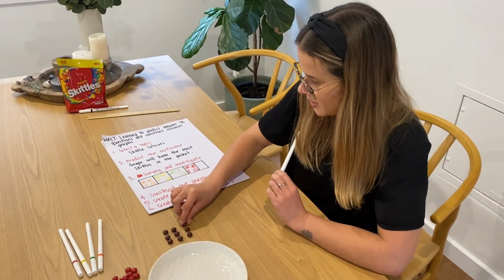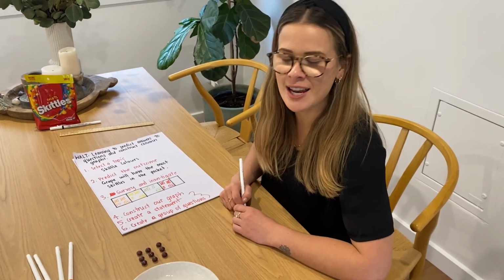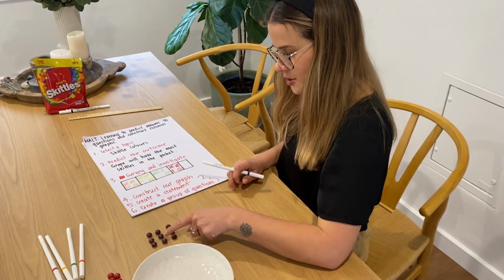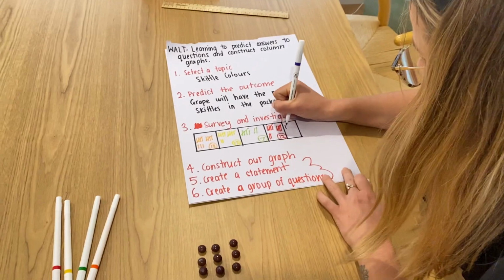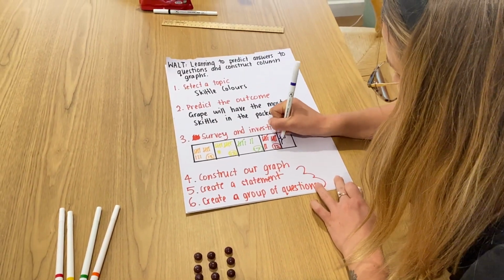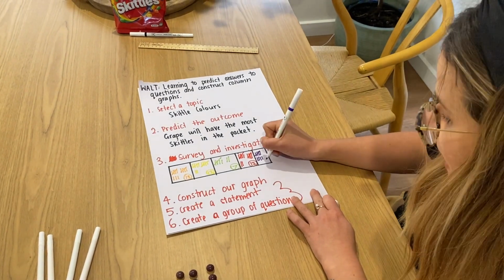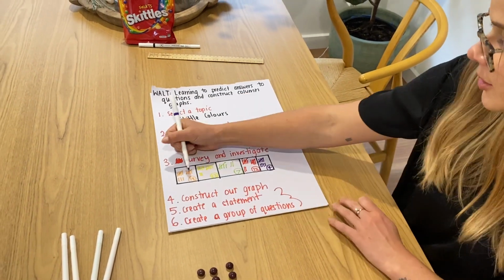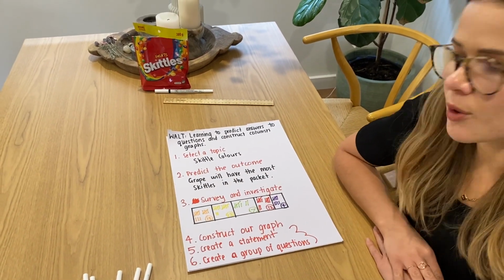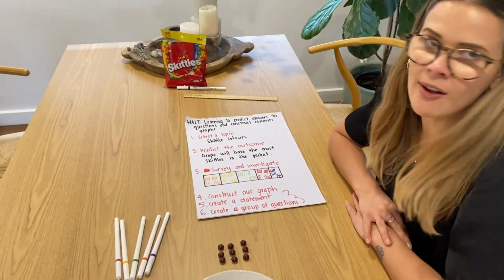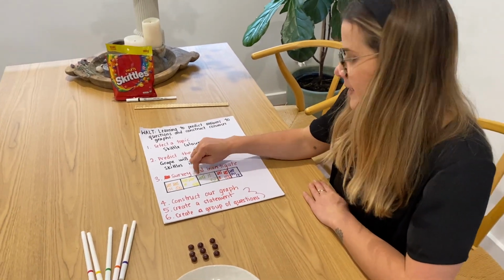Oh, Miss Ford's prediction wasn't really correct, but we can go and fix that up when we go and look at our statements. Now 9, because 3 times 3 when I look at my array is 9. So let's do 1, 2, 3, 4, 5, 6, 7, 8, 9. Now 5 and 4 make up 9, don't they? So now that we have conducted our investigation and have a look at our tally marks, we now have our data. So we've predicted our answers, we've conducted our survey.